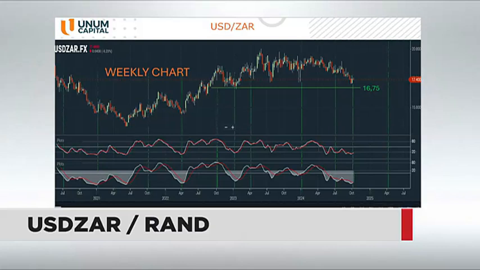I think it's not unrealistic to expect the rand to test that 16.75 to the dollar, and then I think it would be the absolute perfect time for clients to start considering maybe taking some money offshore. Normally we see in a panic market, when we hit 18 and 19 to the dollar, everyone wants to go offshore, and it's probably too late. So it's just a very interesting level to keep your eye on.